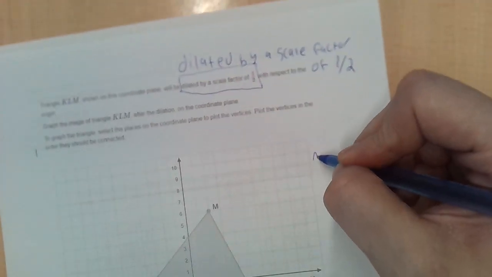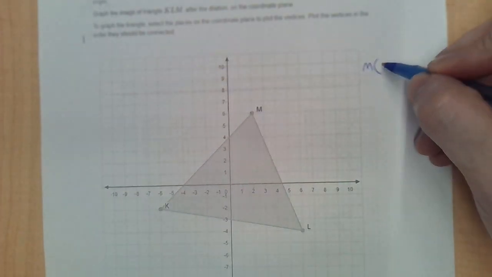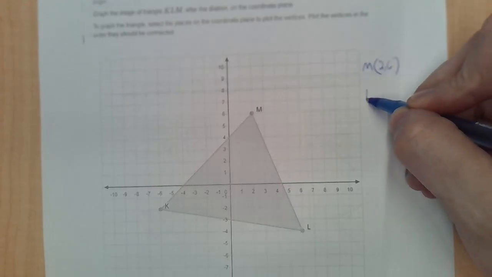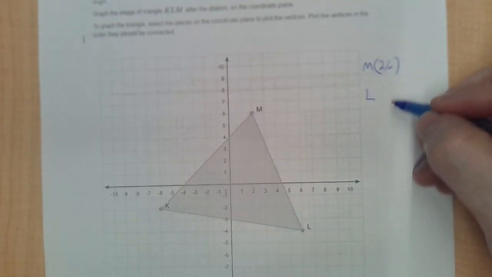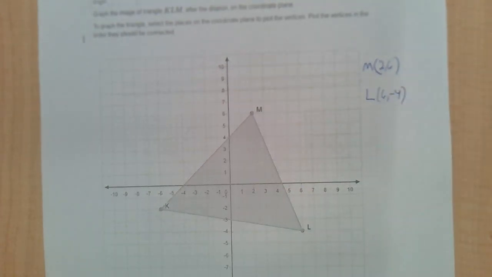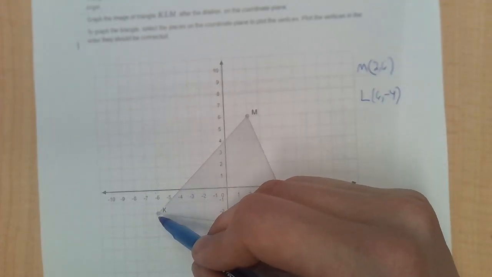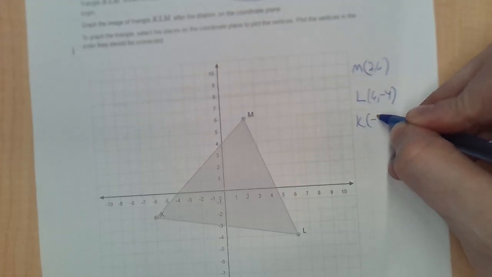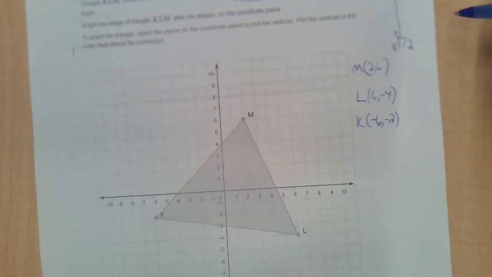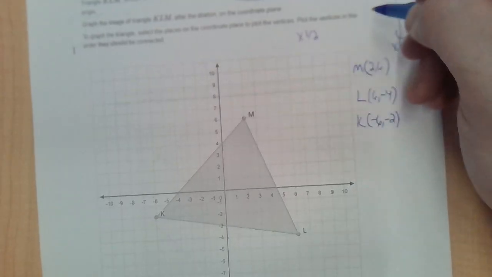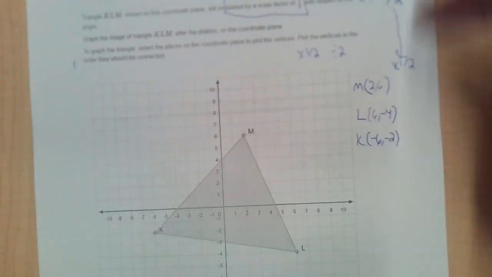So M is at 2, 6. L is at 6, -4. And then K is at -6, -2. And then we're going to multiply all these by 1/2. And remember, times 1/2 is the same thing as just dividing by 2, right? We're just cutting everything in half.